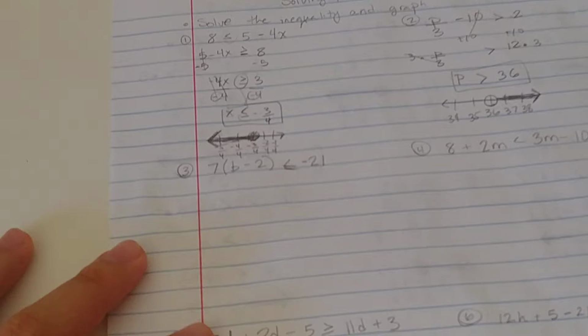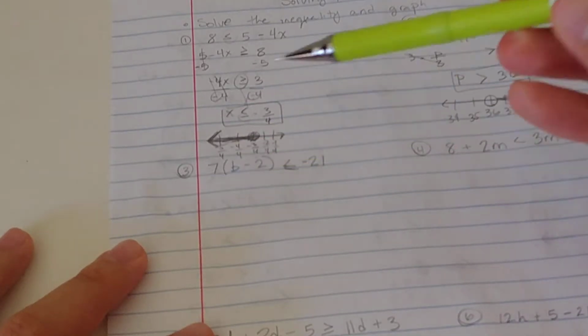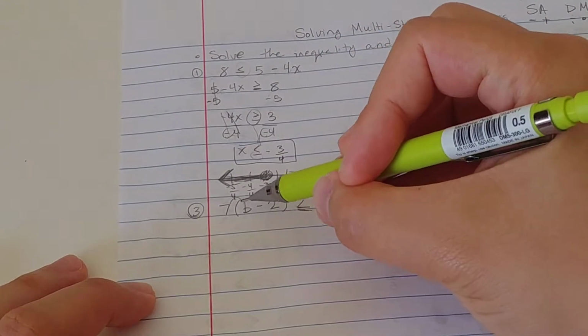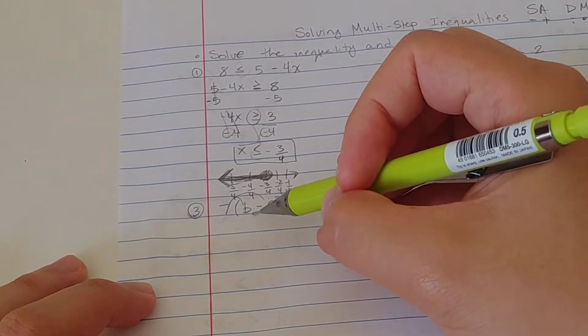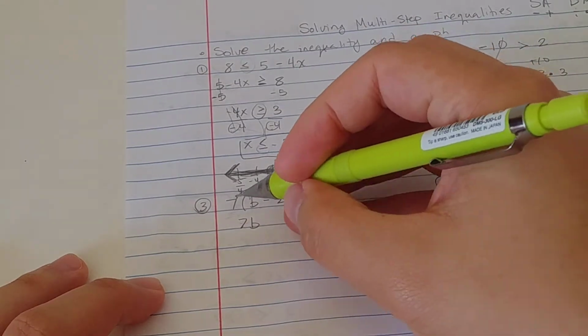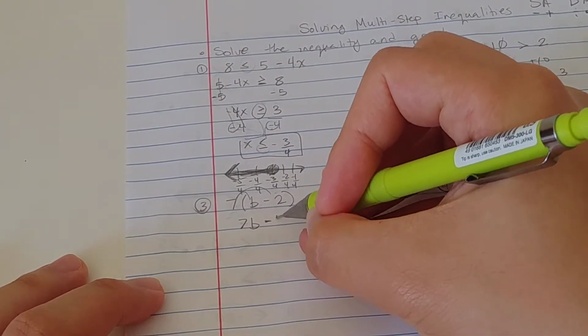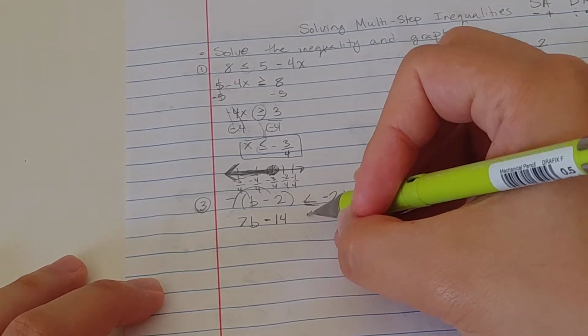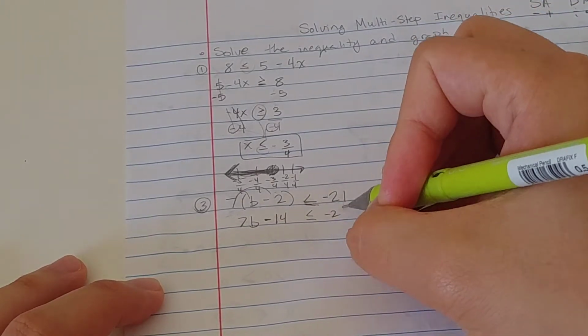So here, let's do the exponents and parentheses. No exponents, but there is a parenthesis, so let's distribute that 7 into the parentheses. 7 times b is 7b. 7 times -2 is -14, is less than or equal to -21.